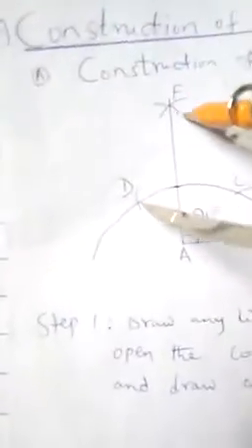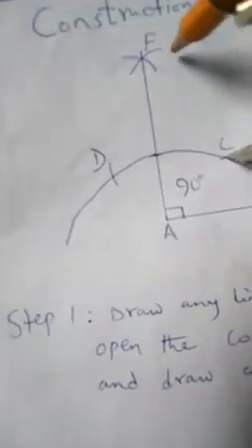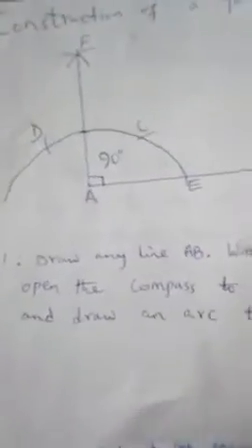Okay, then with this your D, you are going to cut another one up here. Then you place your compass at C. You cut another one here. Then you join your F to A, and that will give you 90 degrees.